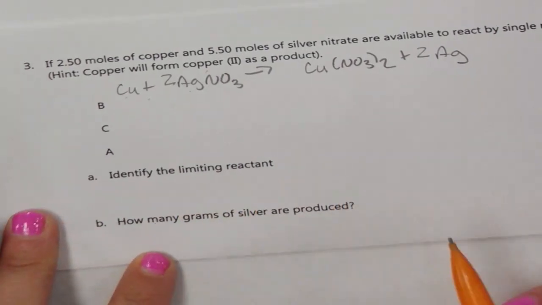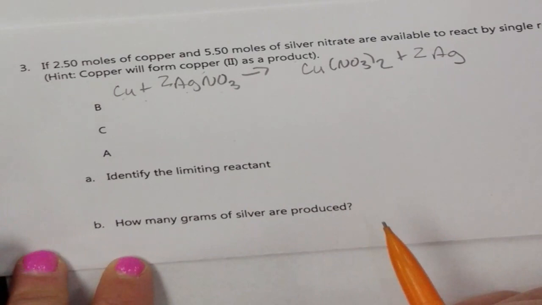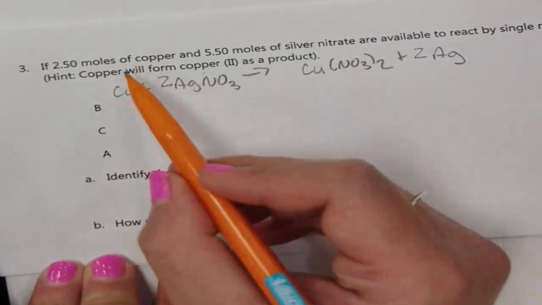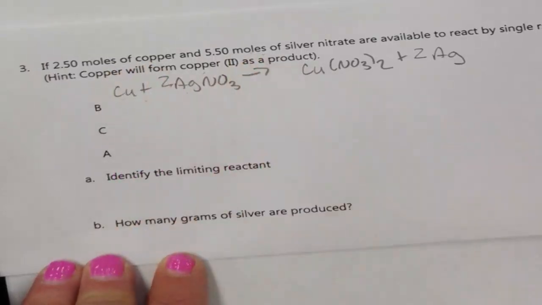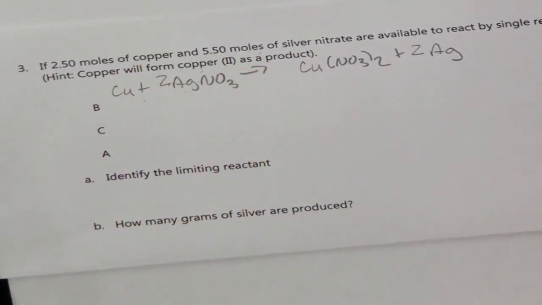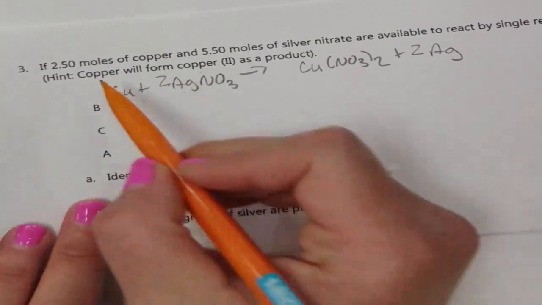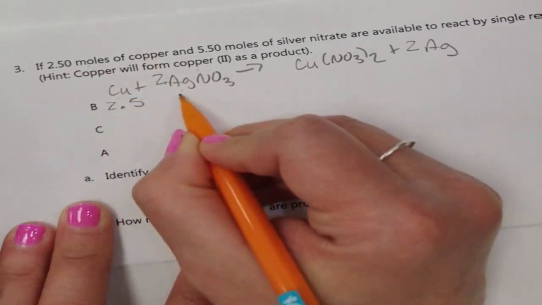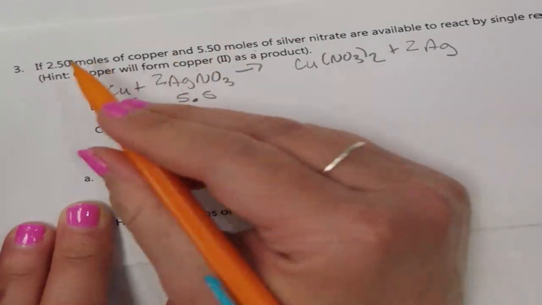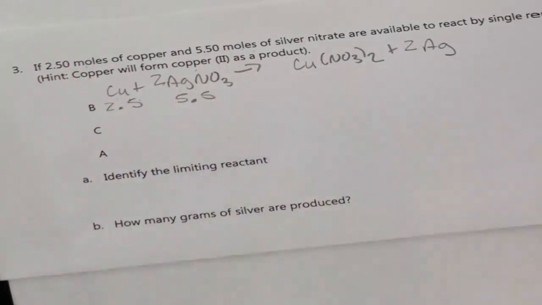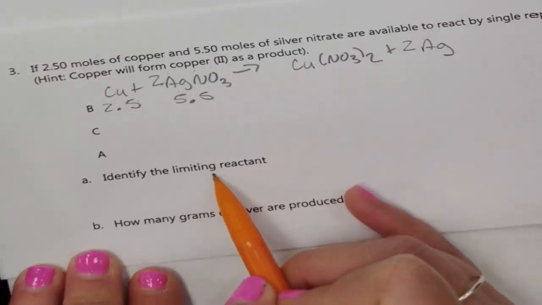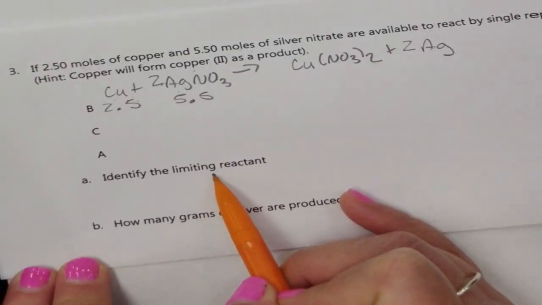All right, now let's identify the limiting reactant. So step 1. These are in moles, so that's good. If they were in grams, I would have to convert to mole. But since I was given the mole, step 1, I am going to write in my before values. These numbers come in here. Now, this is where students get tripped up. Sometimes students use the wrong value right here in our limiting reactant, and let me show you what I mean.